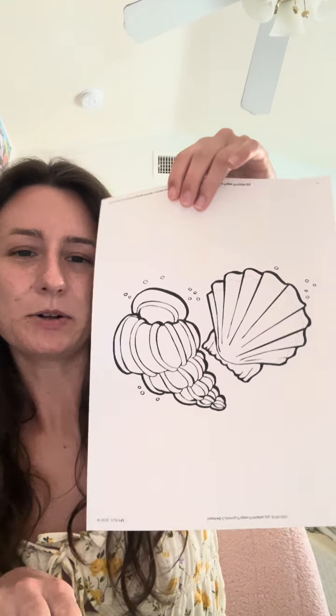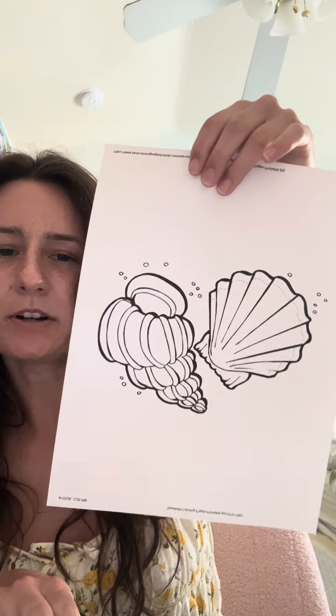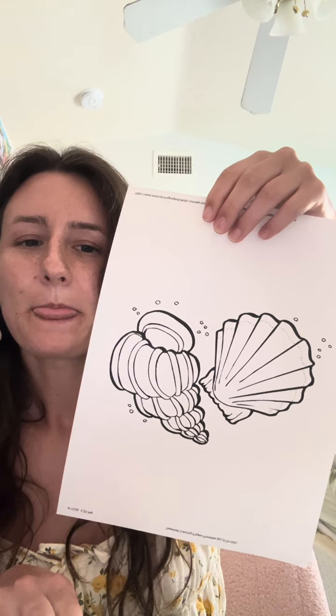And you can even do an activity, such as having them do a little coloring worksheet of their own, or even writing their own little poem about seashells based on what we read.